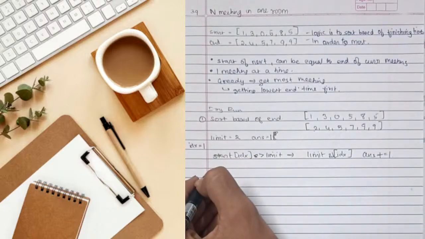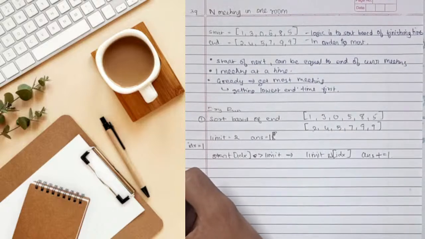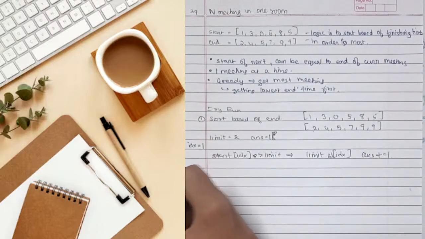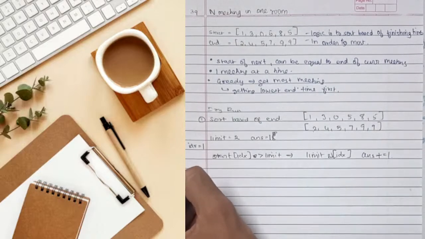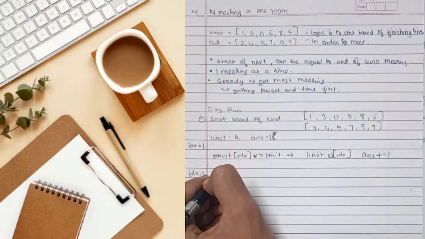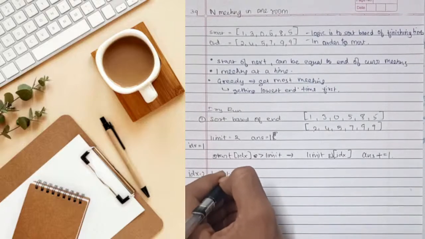So what will happen is we will get the count incremented. So do this for all. So now limit equals 4.